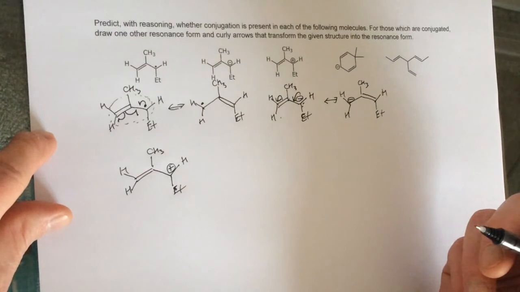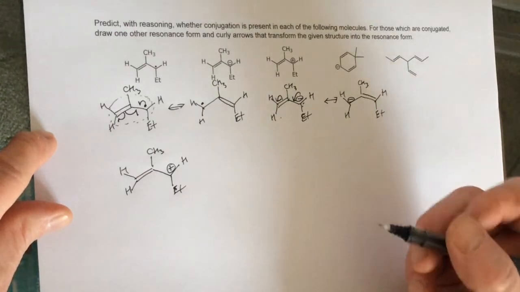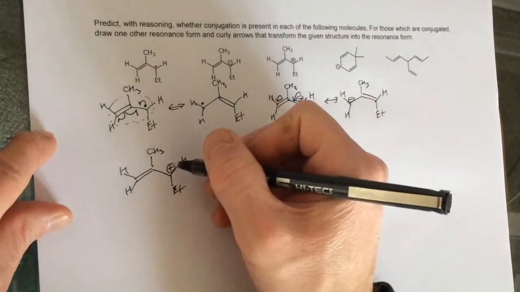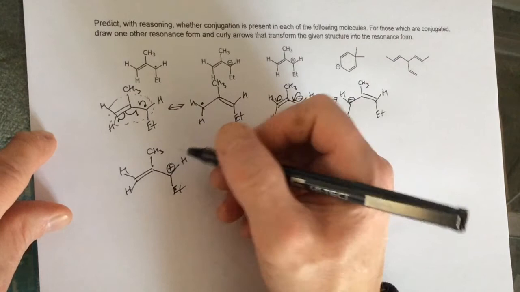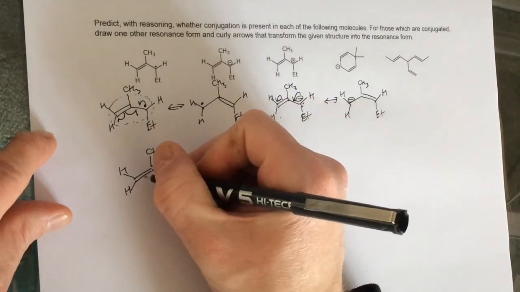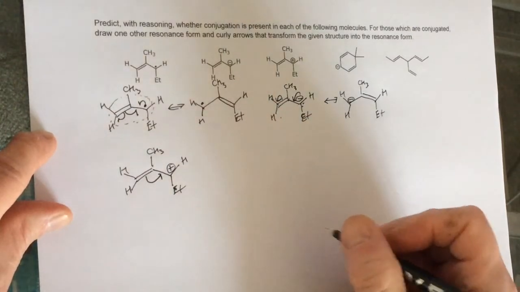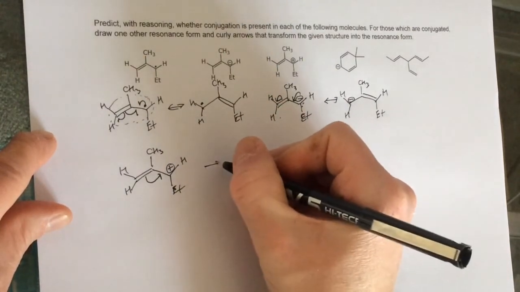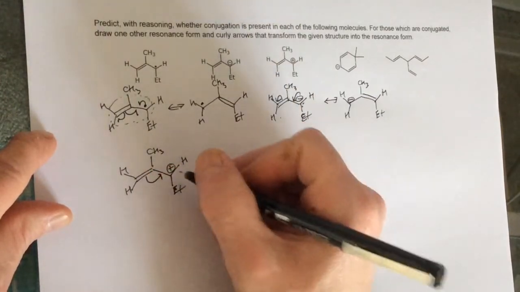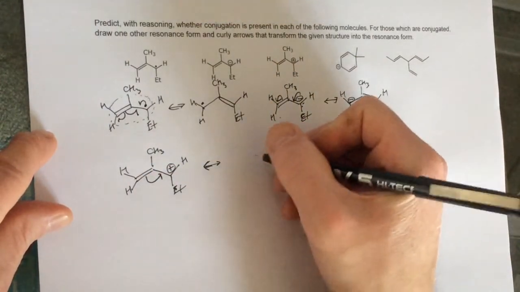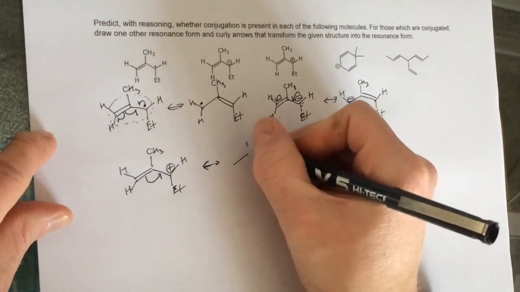Remember, when you're doing resonance forms with curly arrows, the start of the curly arrow is always a pair of electrons. So you're not going to start at an empty orbital with no p electrons in it. You're going to start from the bond here, and shift it into the bond there. That's only one arrow. When you've got a carbocation in our system, you essentially have just one arrow, unless it's an extended chain.